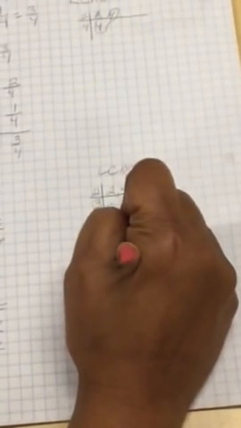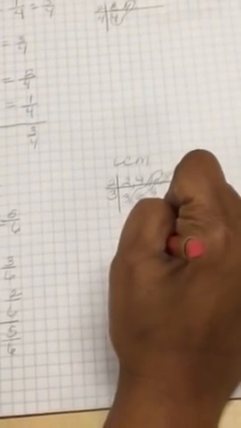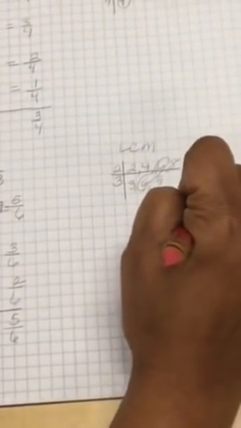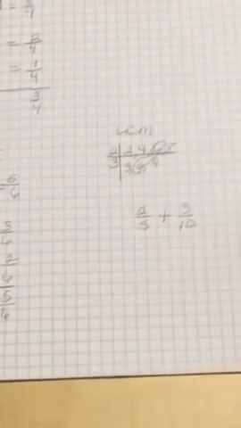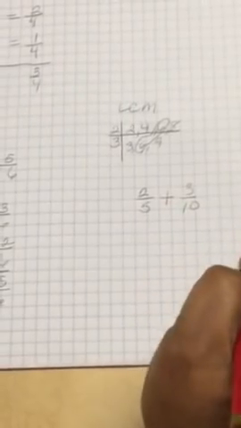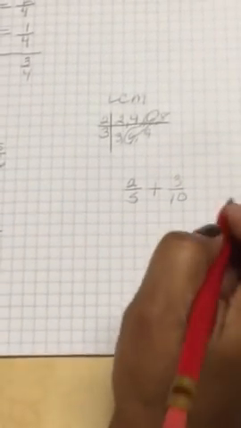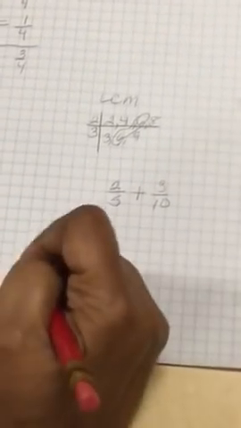Now, on your graph paper, I want you to try 2/5 plus 3/10. Try it with the strip model and then try to do it with the algorithm.